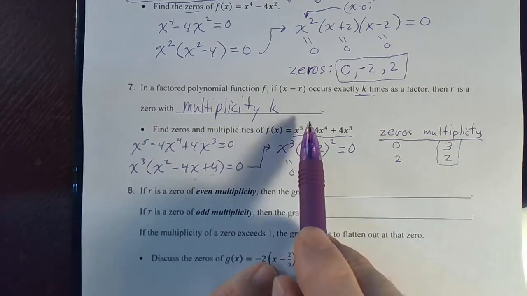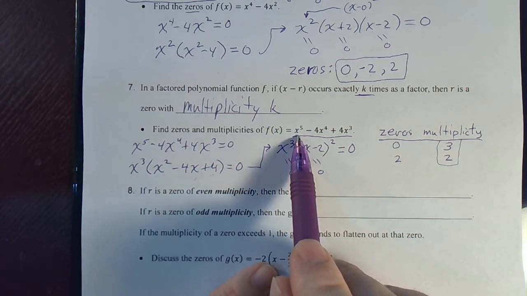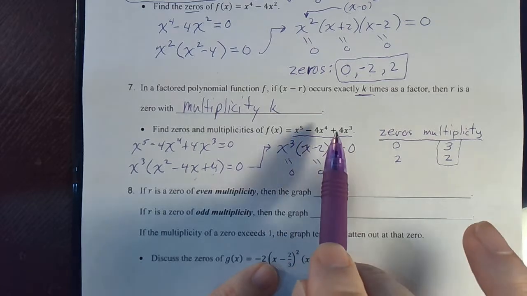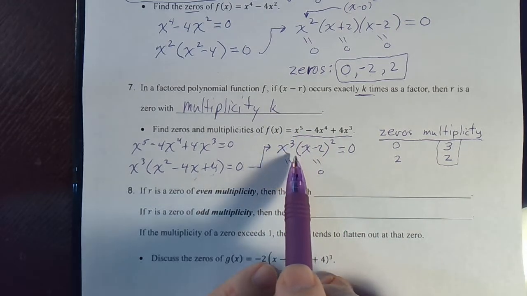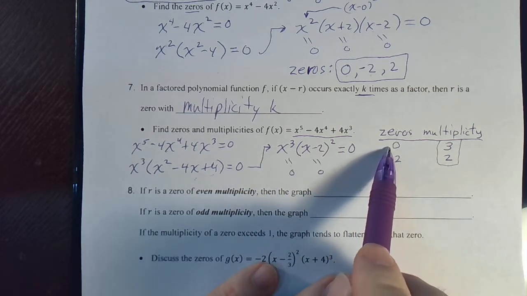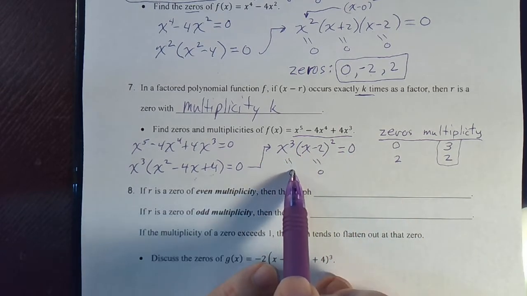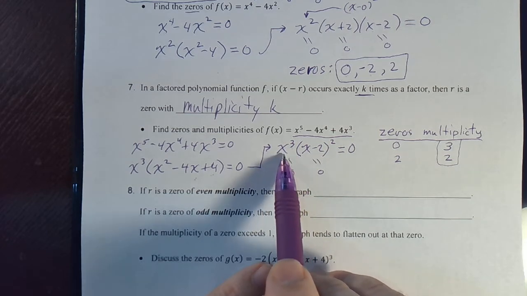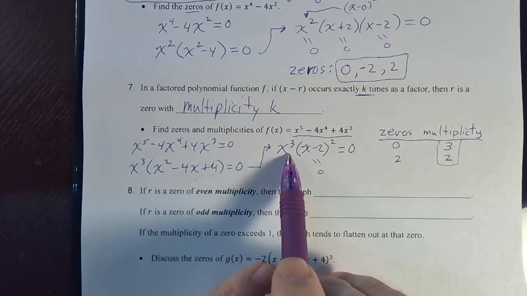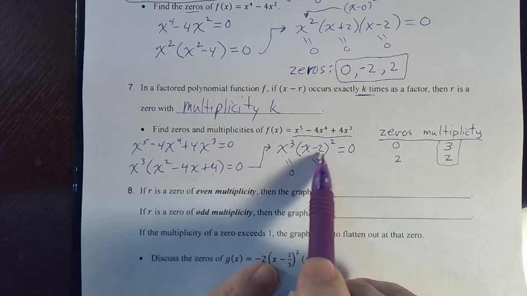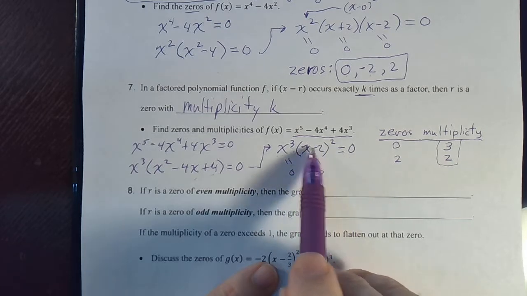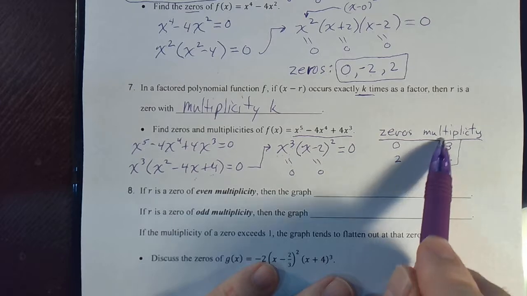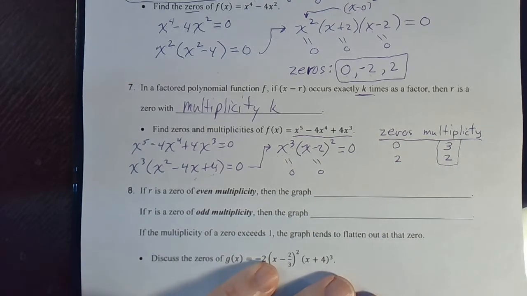Because remember, when you have a polynomial of degree 5, you're always going to get 5 zeros. Now, I want to qualify that because they could be repeated. This one we only have 2 different zeros, but 0 has multiplicity 3. You could say this is x times x times x times x minus 2 times x minus 2. 5 factors, 5 multiplicities.